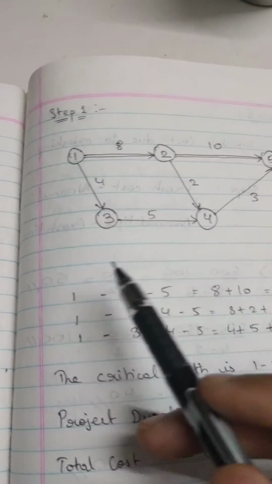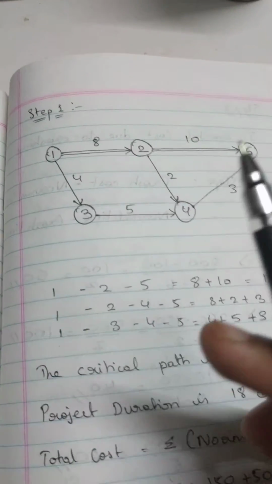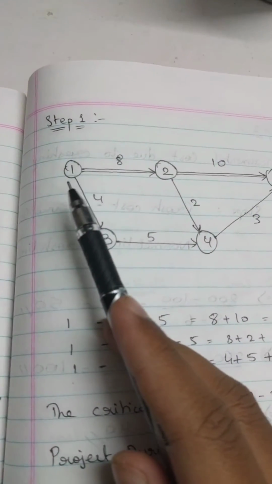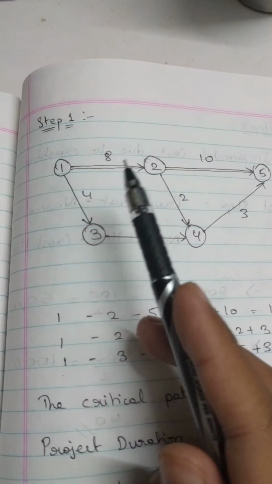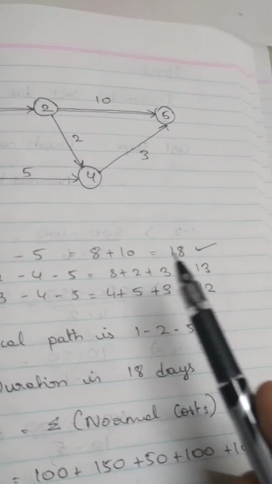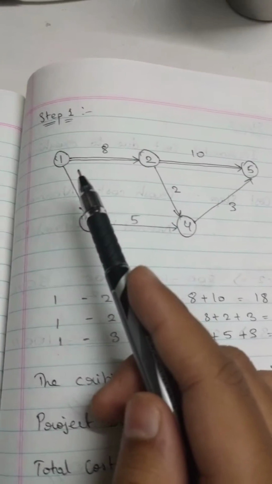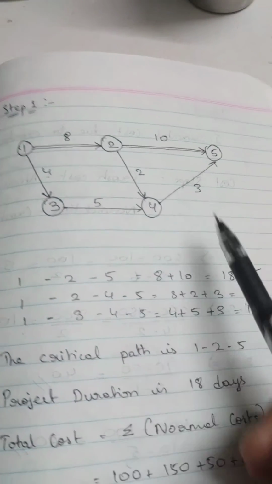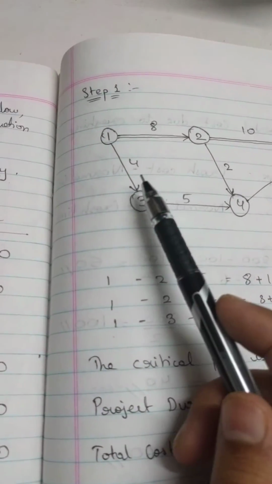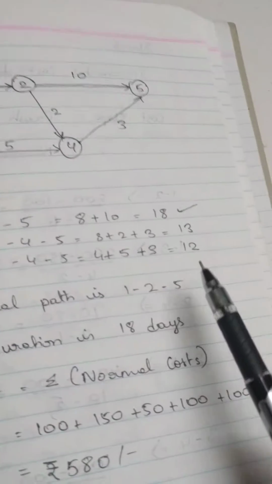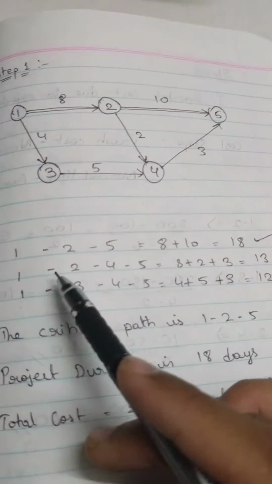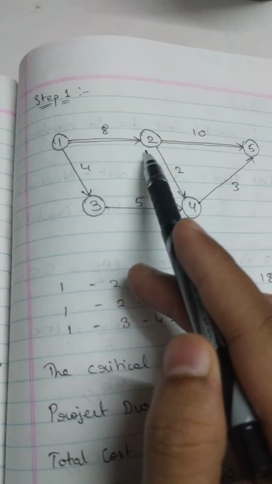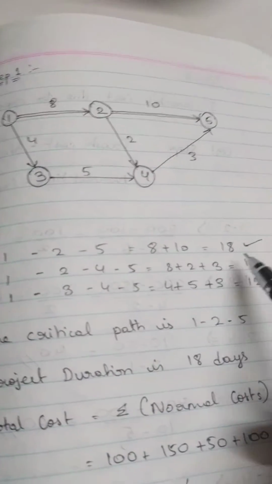Okay, so in order to find out the critical path, we have to find out the longest possible path that it can take for us to reach our goal. Okay, so in order to go from node 1 to 2 and 2 to 5, we have the durations 8 and 10. Let's just go ahead and add them, and then we have 18 days using the path 1 to 2 and 2 to 5. Similarly, we have 8 plus 2 plus 3, which is going to be 13 days, and we have 4 plus 5 plus 3, which is going to be 12 days. So as you can see, the longest route is of 18 days, and it is using the nodes 1 to 2 and 2 to 5. And this right here is going to be our critical path.